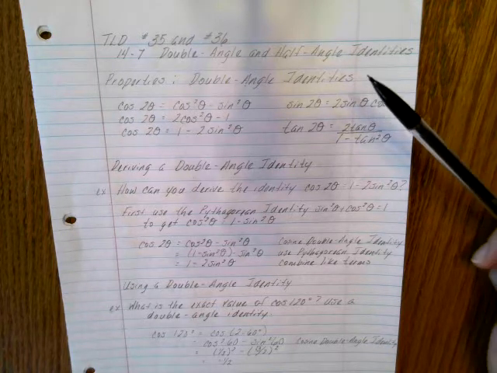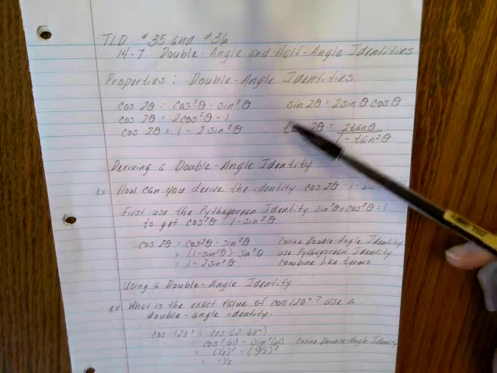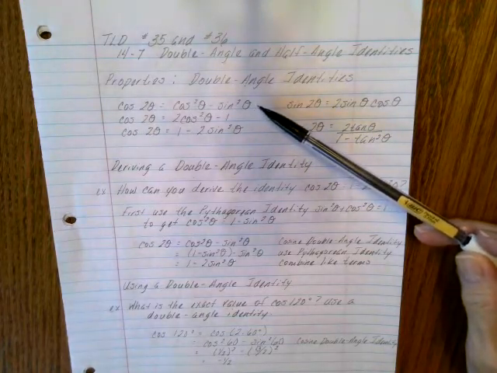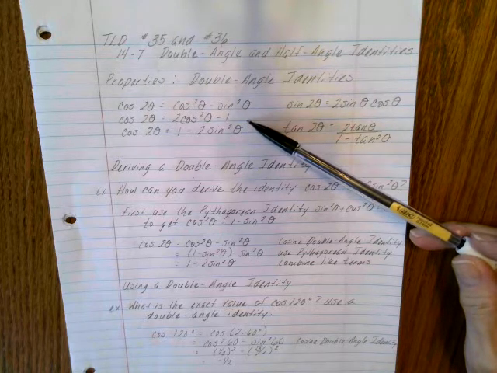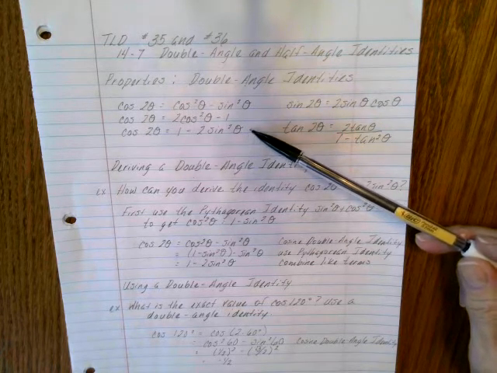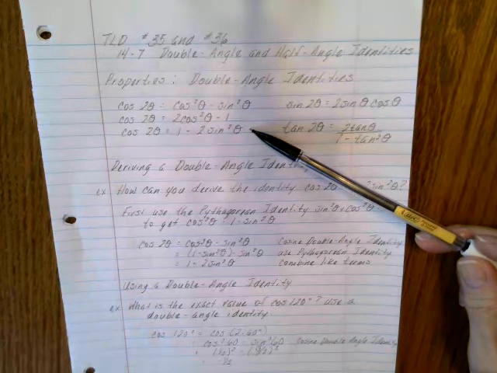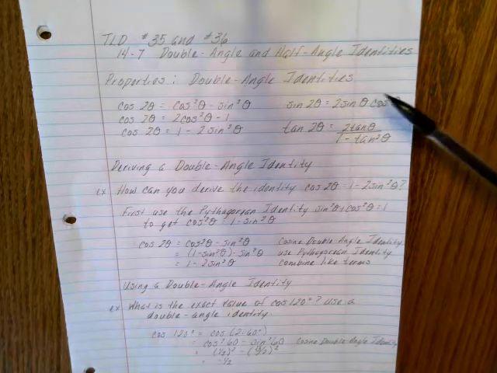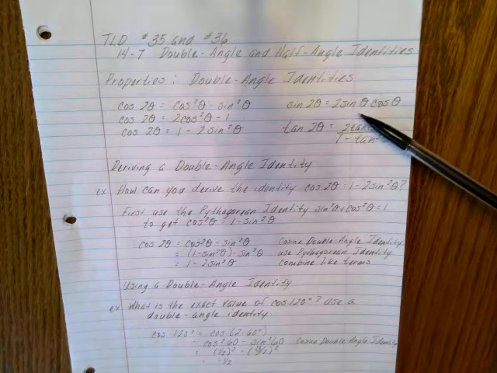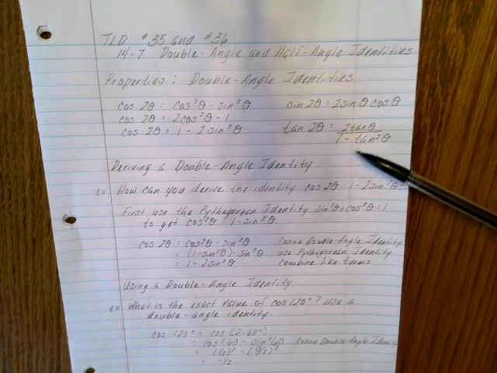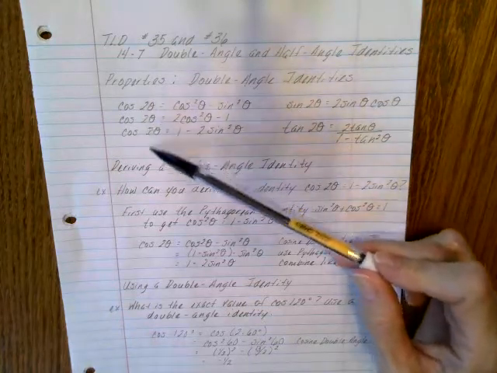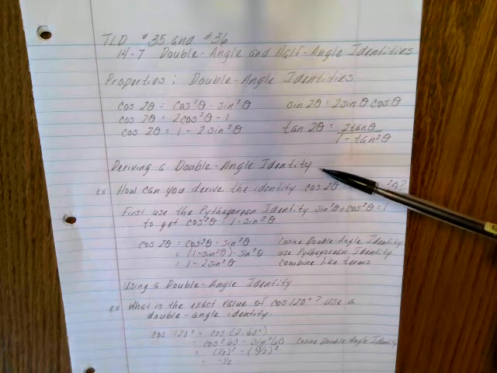So double angle identities, you've got 3 for cosine 2 theta. For cosine 2 theta, you can use cosine squared theta minus sine squared theta. You can substitute 2 cosine squared theta minus 1, or you could say 1 minus 2 sine squared theta. For sine 2 theta, you can use 2 sine theta cosine theta. And for tangent 2 theta, you can use 2 tangent theta over 1 minus tangent squared theta. So double angles mean they're just doubled, 2 theta. That's what it is.